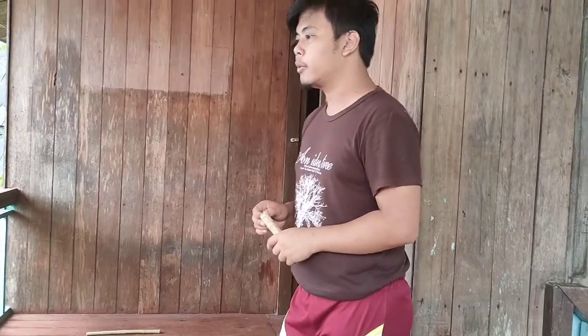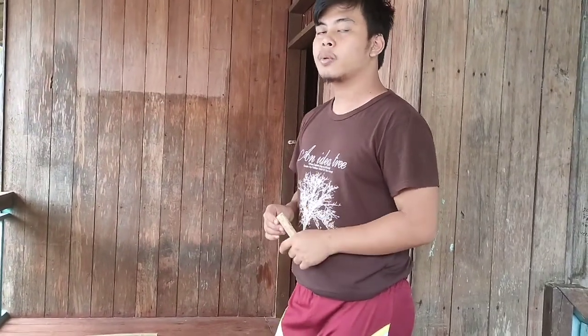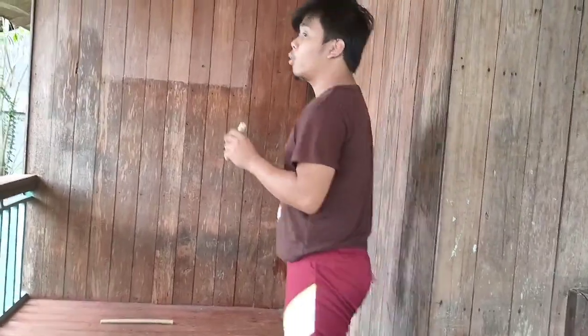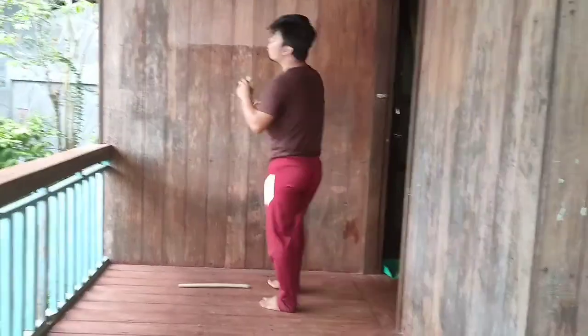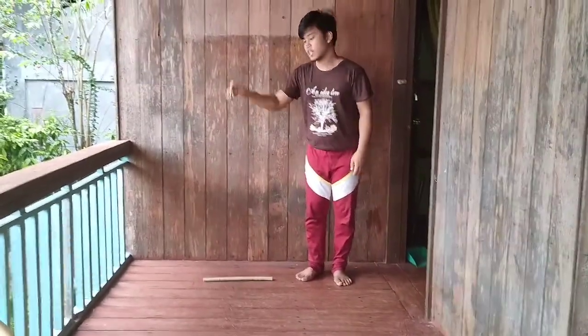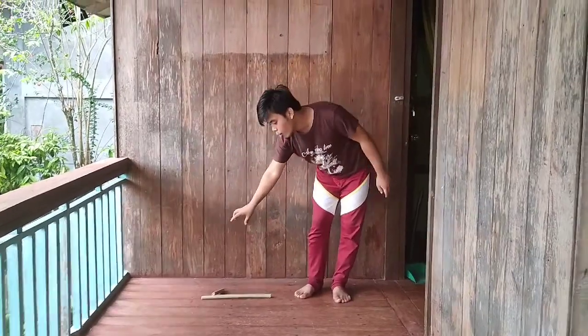On to the last part of the game, before we end it, you need to follow the rules, which is to yell the word Shatong until you reach the bigger stick. So let's go. 5, 6, 7, 7. Shatong. Then you need to hit the smaller stick with the bigger stick. After that is the end of the game.